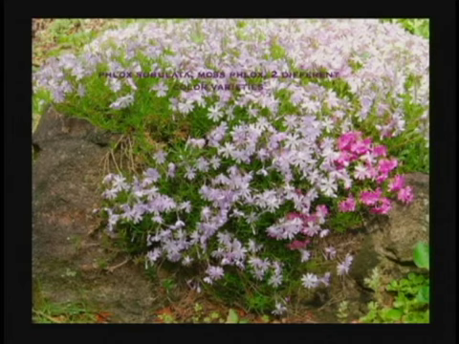But are they real native plants? Well, we've talked about that. I think that probably the pros, at least for me, outweigh the cons.